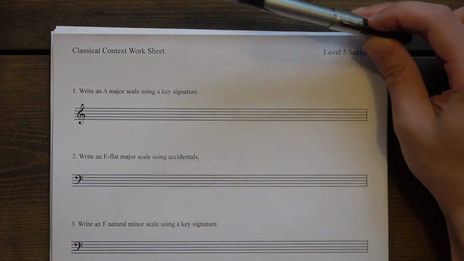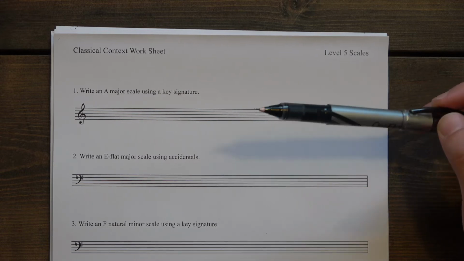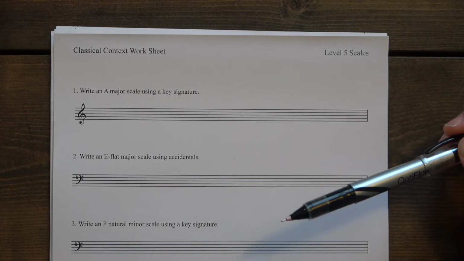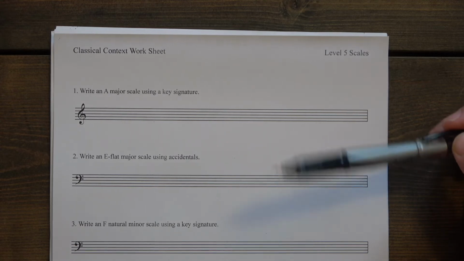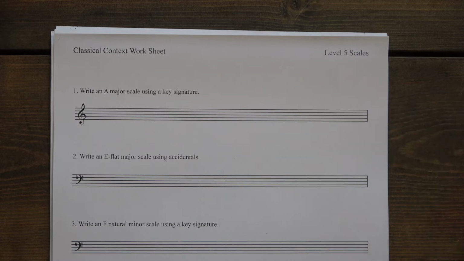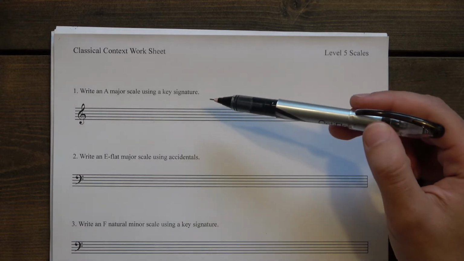Now I'm doing this video, I'm using a pen. For those of you who haven't done music theory homework before, please don't ever do this. I'm only using a pen because it's easier to read on the camera. But if you're doing this at home, use a pencil. So write an A major scale using a key signature.